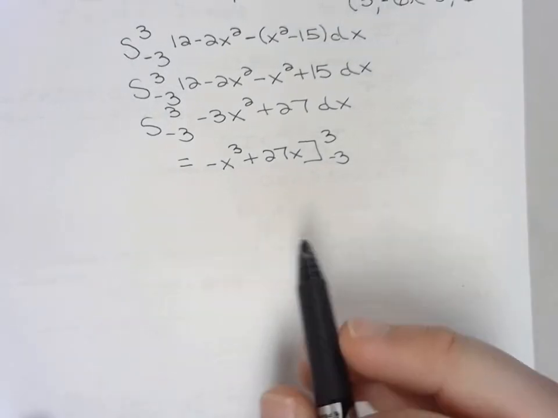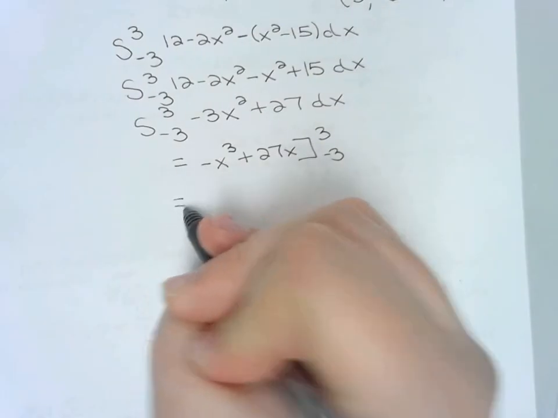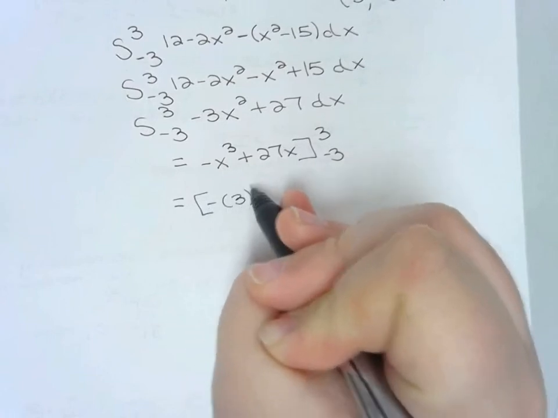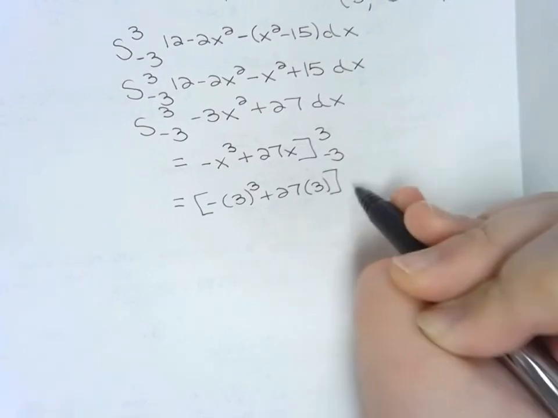Let's evaluate this. By the first fundamental theorem of calculus, plug in 3, minus plug in negative 3.